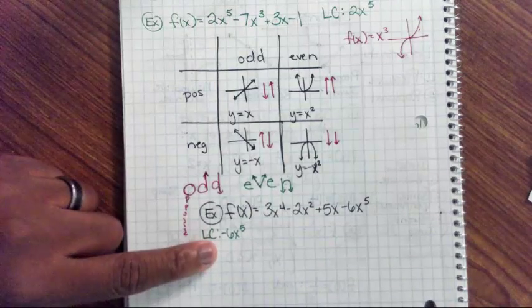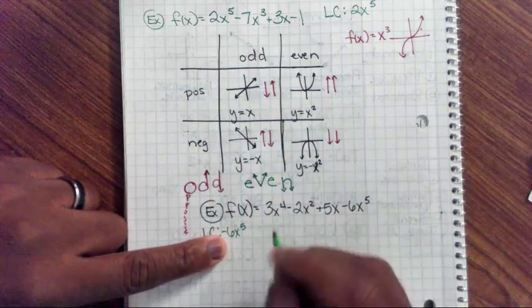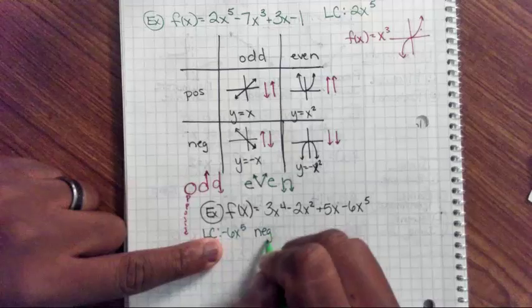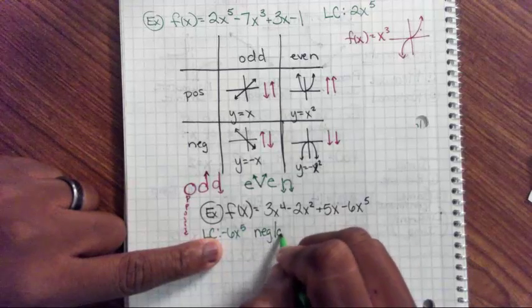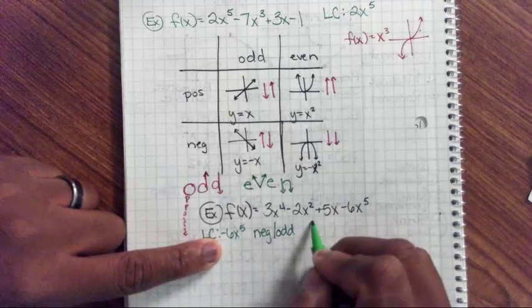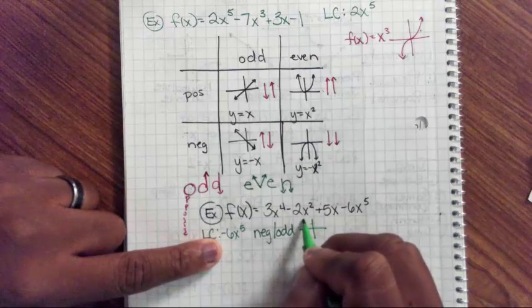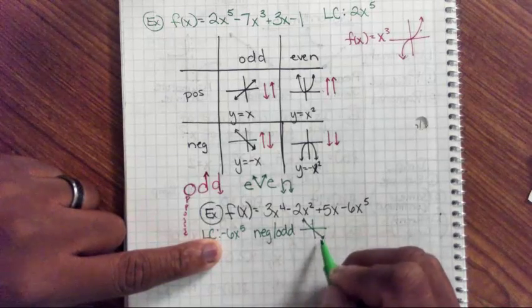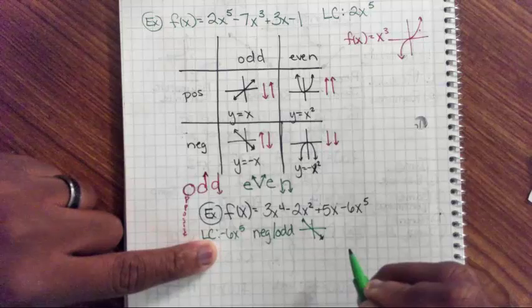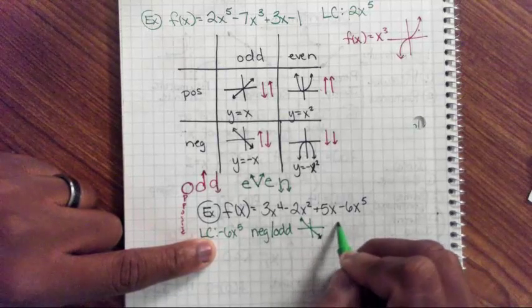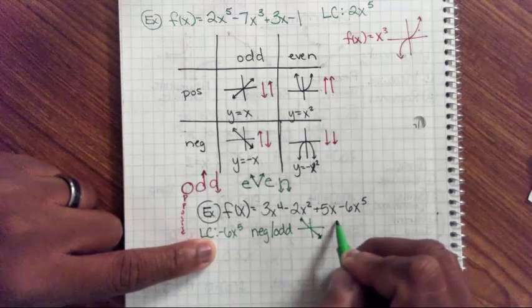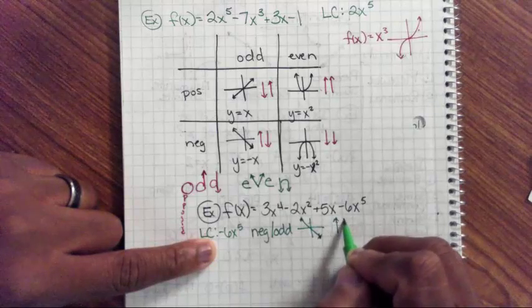So that makes it what kind of graph? Well, the first term, is it positive or negative? And the exponent, is it even or odd? So it's negative odd. When you think negative odd, what graph do you think of? Y equals negative x, right? So how does the graph start? Up, and it finishes down.